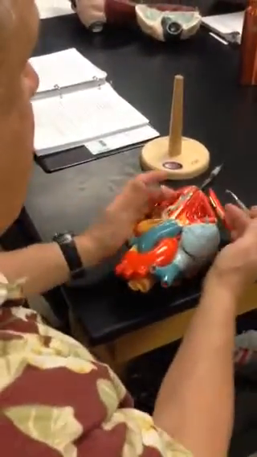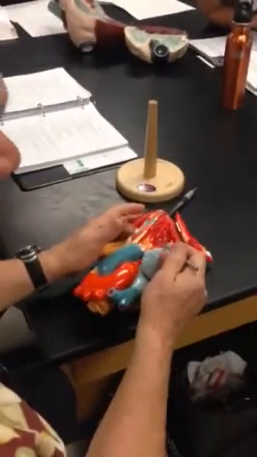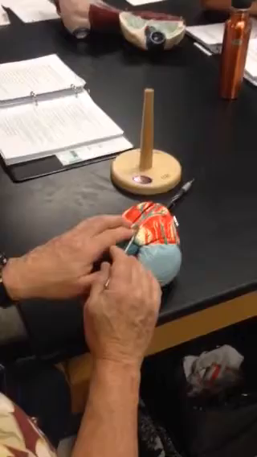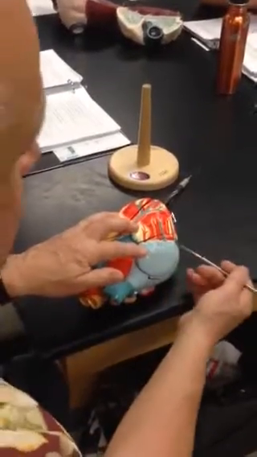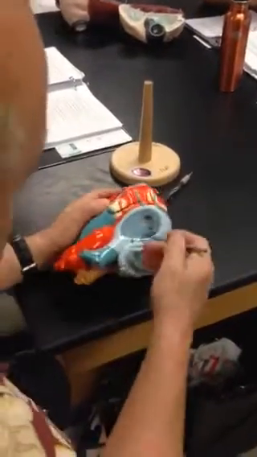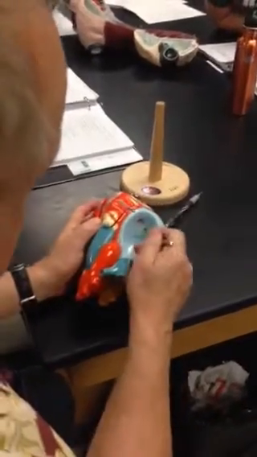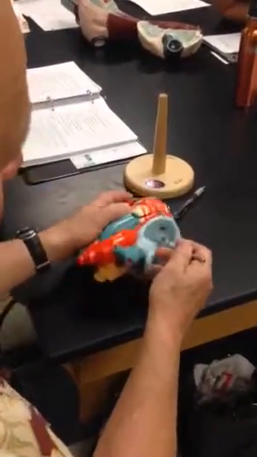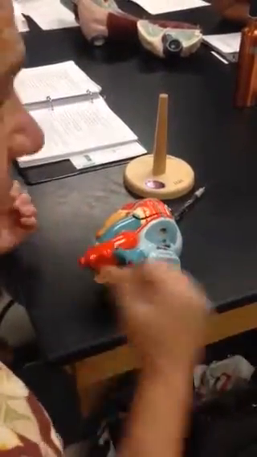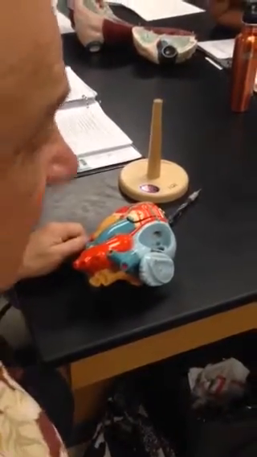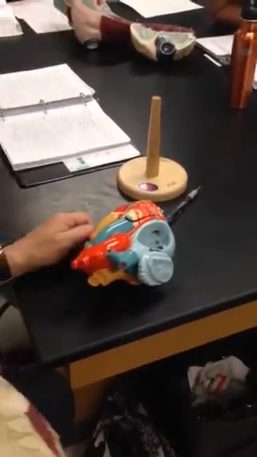So here we have the interventricular septum, which is a wall that separates the two. This is merely a depression or a sulcus. In the wall of the atrium, you have an interatrial septum, which divides the left and right atrium. Okay? All right. Next item.